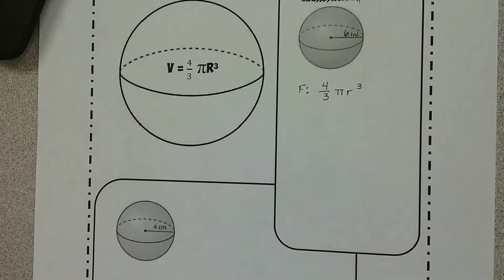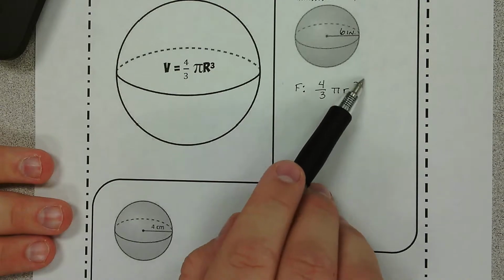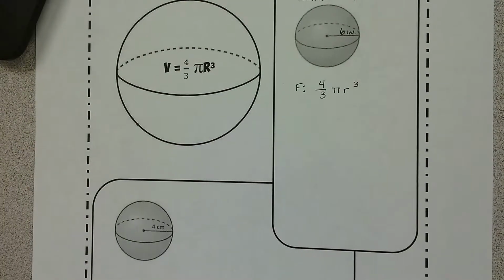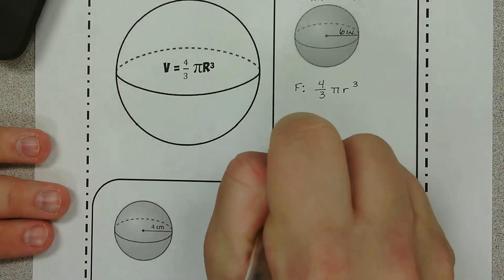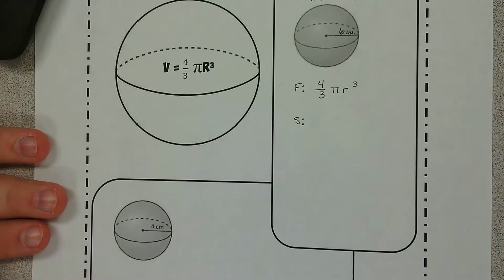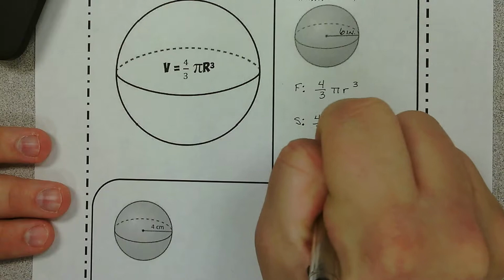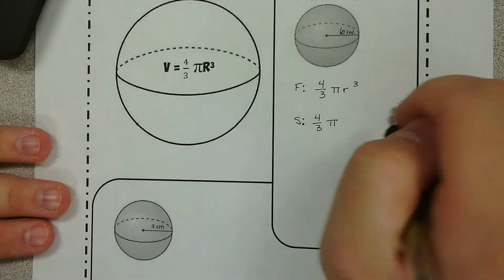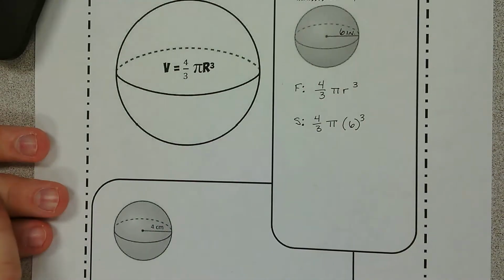We have to make sure that we remember that, because that tends to be one of the biggest mistakes most people make: they keep this squared because they're used to that from cones and cylinders. So just keep in mind that it is pi r cubed. Once we put in our formula, we're going to substitute. We're going to keep our 4/3, we're going to keep using pi, and our radius in this case is 6, so we're going to have 6 cubed.